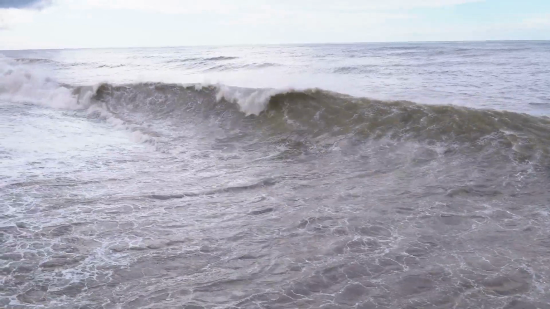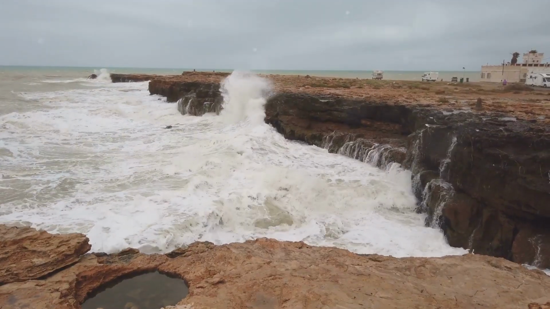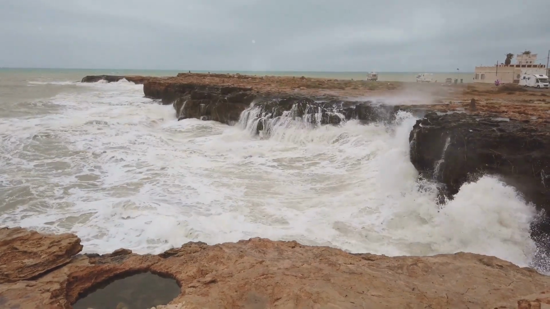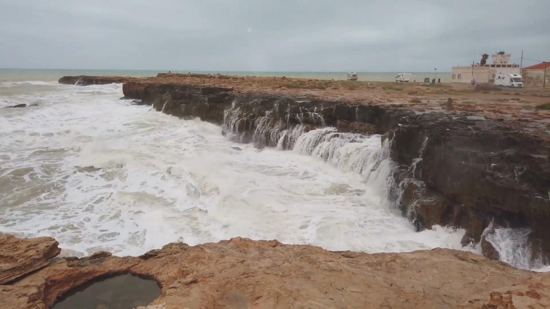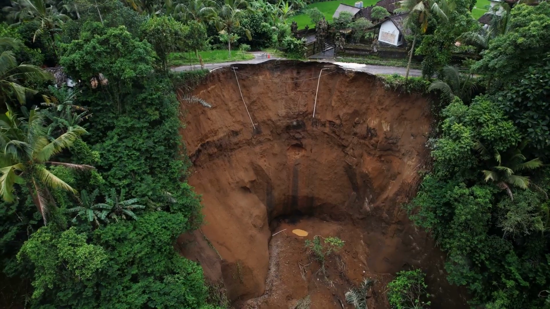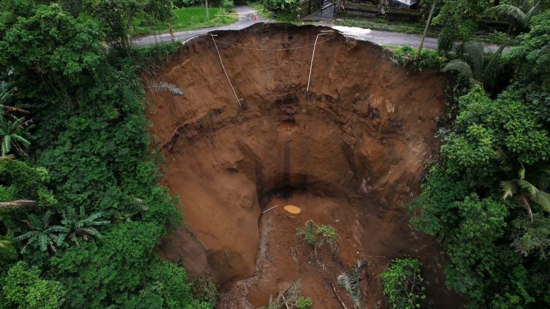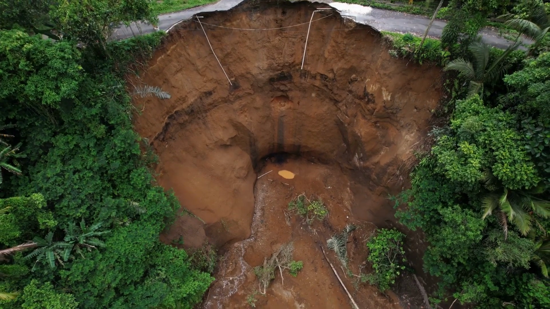Secondary hazards soon follow. Fires often break out due to ruptured gas lines or toppled electrical lines. These fires, fueled by debris and difficult to control, can cause destruction equal to or even greater than the earthquake itself. Then there's the menace of tsunamis. When an earthquake occurs beneath the ocean floor, it can displace enormous volumes of water, setting off a chain reaction that results in towering waves racing towards coastlines, swallowing everything in their path.